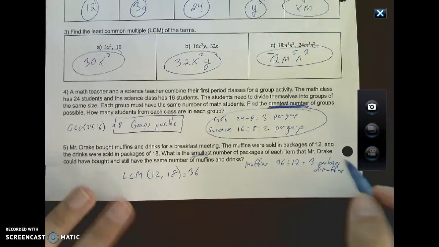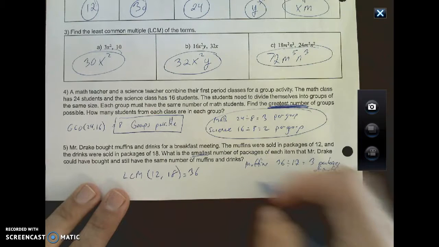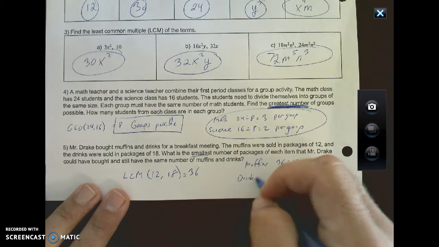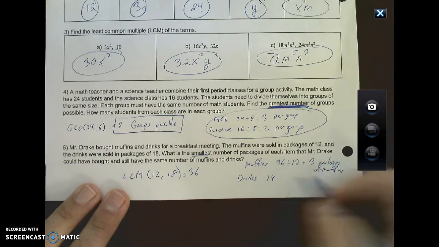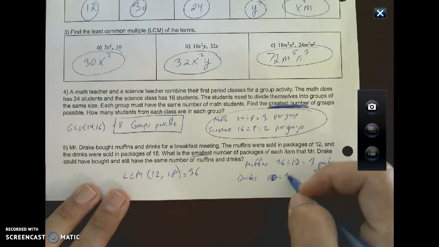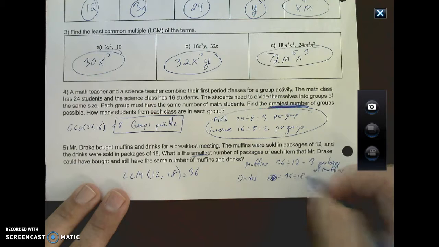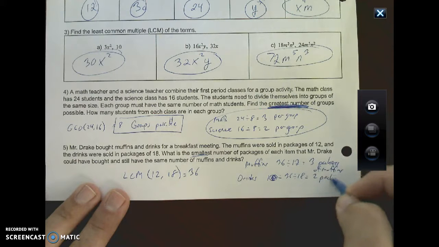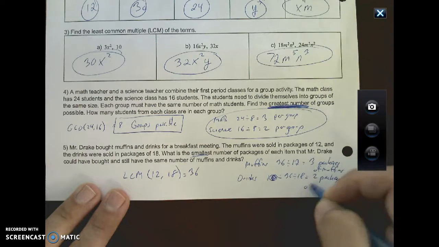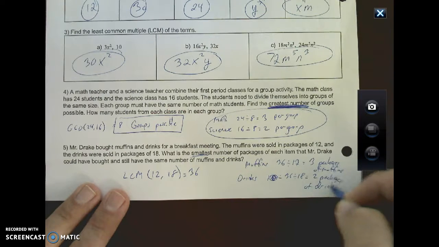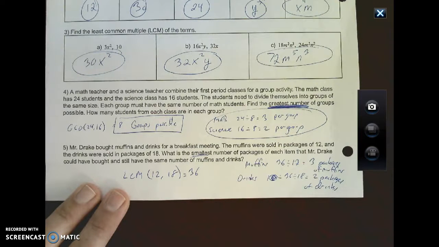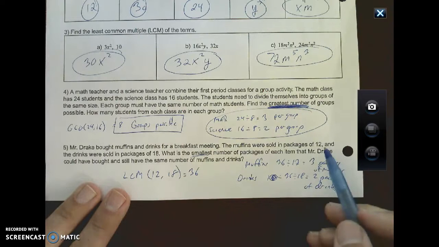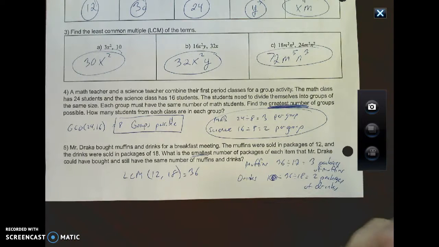Okay. Then drinks are sold in packages of 18. So I'm going to do 36 divided by 18. 2 packages of drinks. All right. So it says, what's the smallest number of packages of each item? Well, we figured that out. 3 and 2, and you're all good.